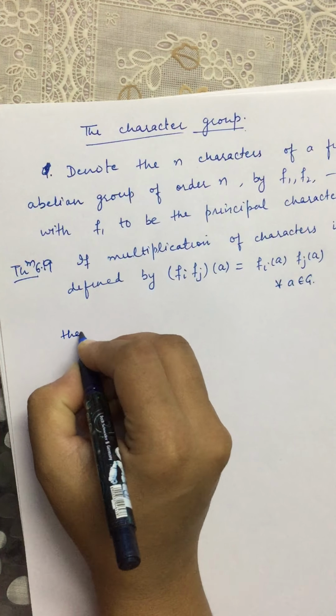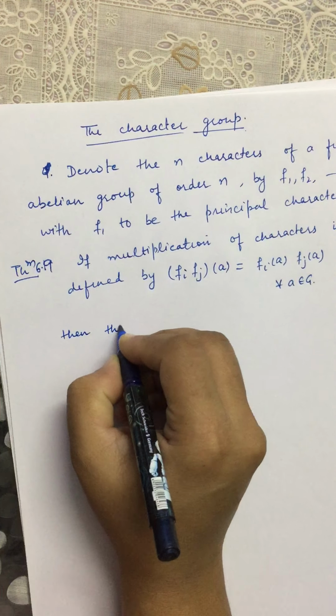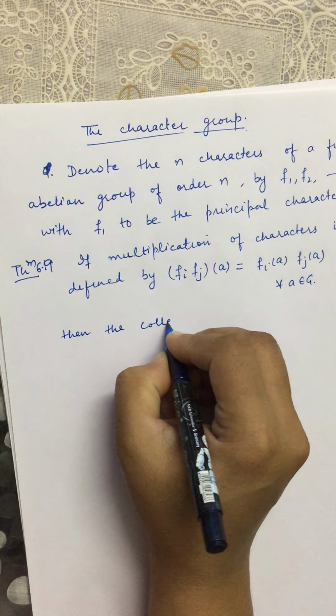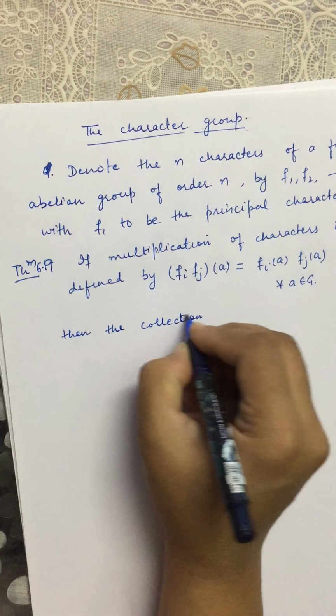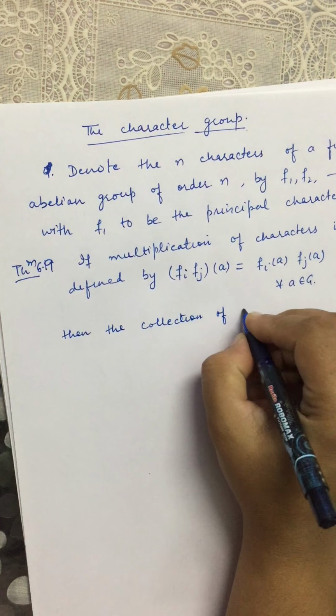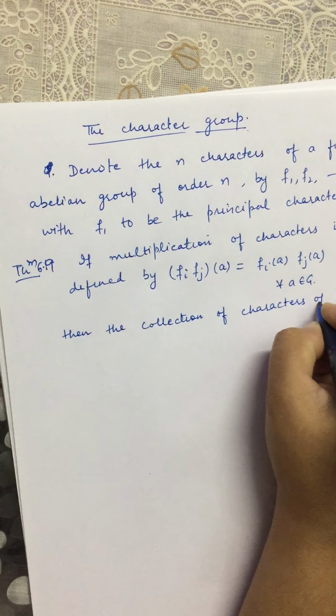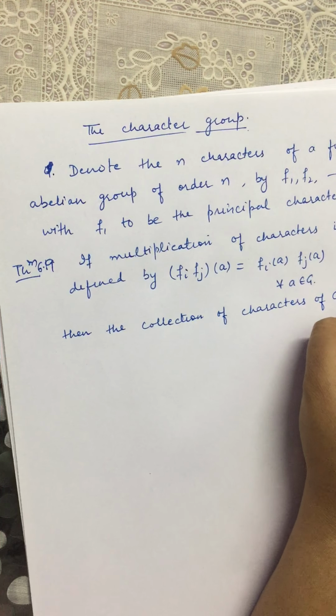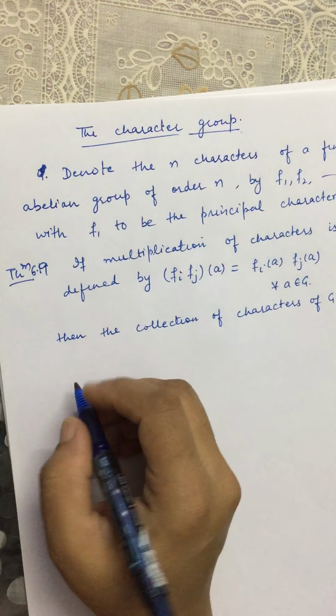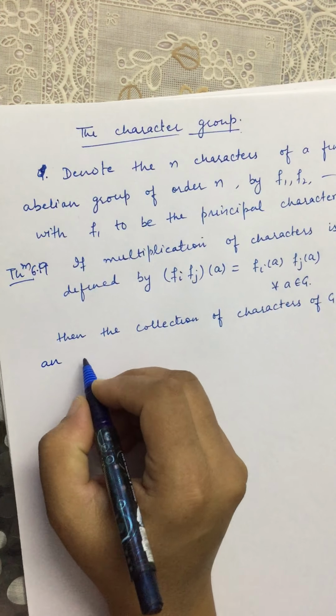then the collection of all the characters of G again forms an abelian group of order n.